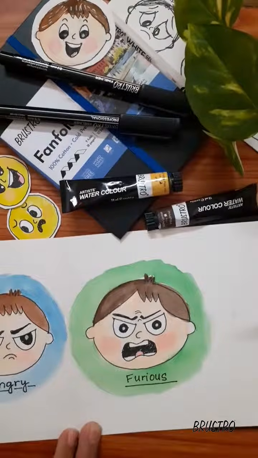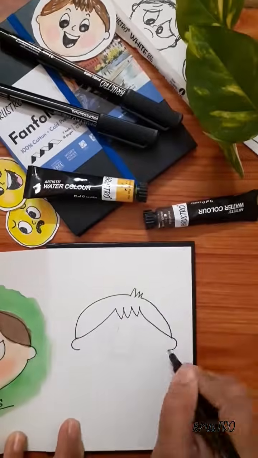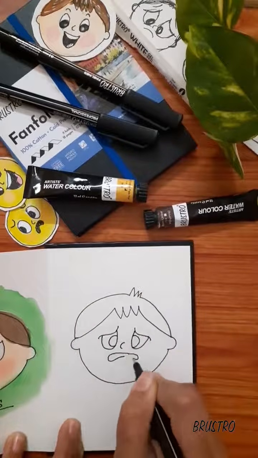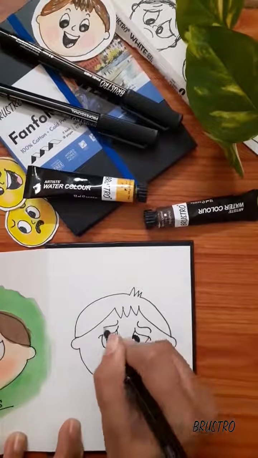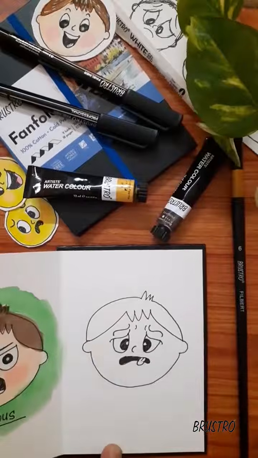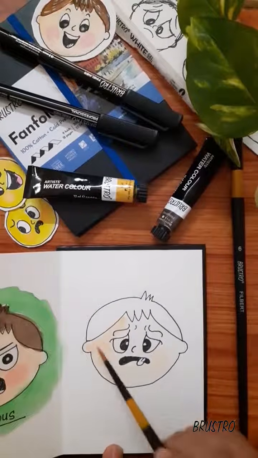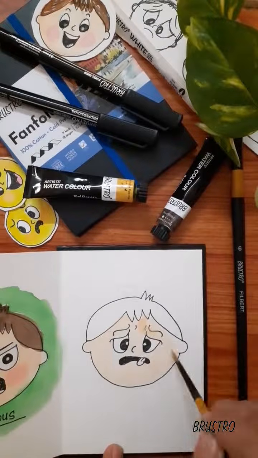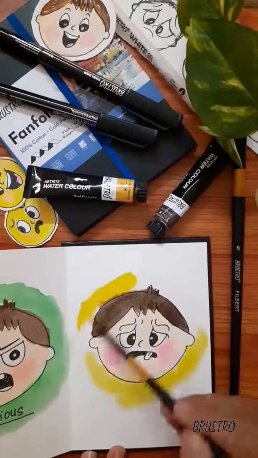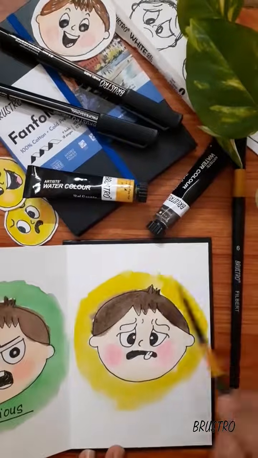Then comes disgust. Disgust is a feeling of aversion towards something offensive. The face in this case would have lowered eyebrows, wrinkling on the sides and bridge of the nose. Lower lip is raised and slightly protruding, and the upper lip is raised in an inverted U.